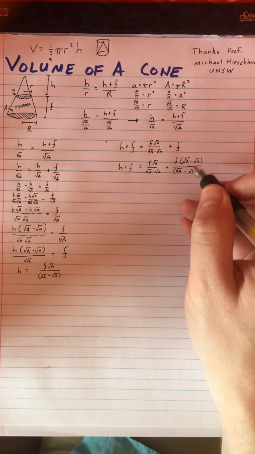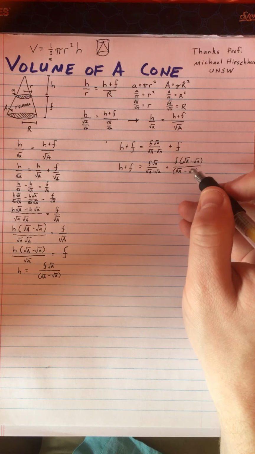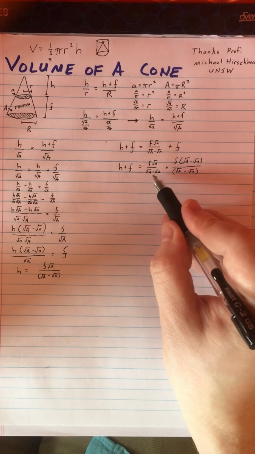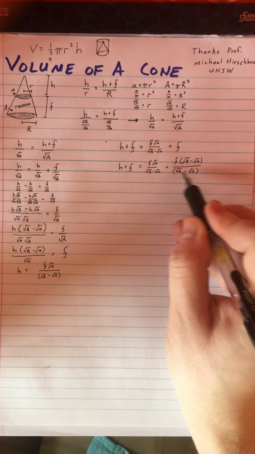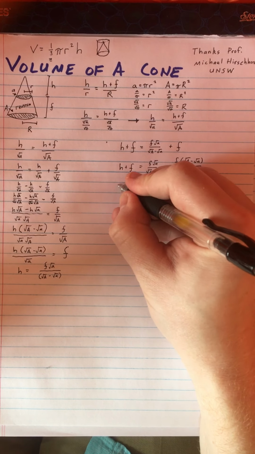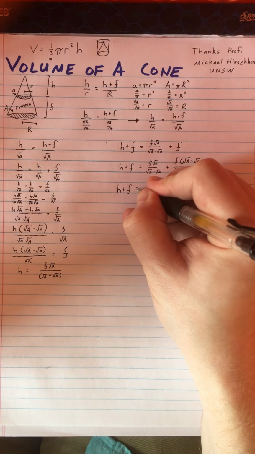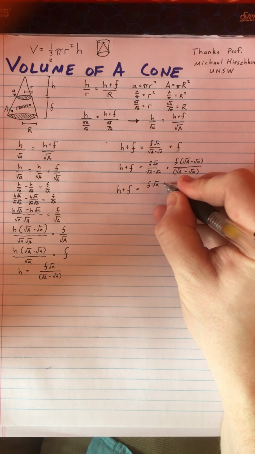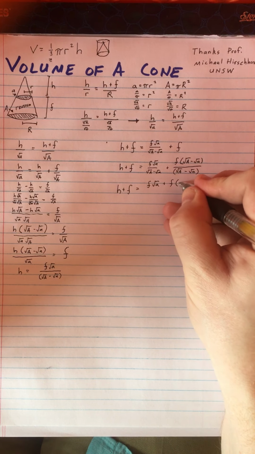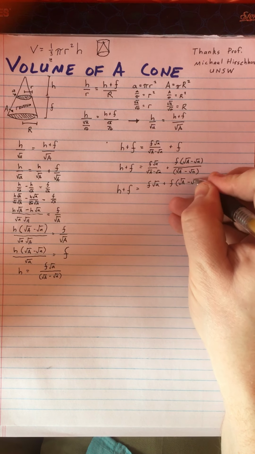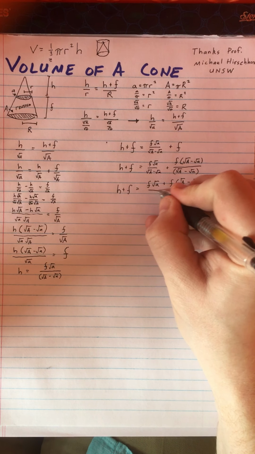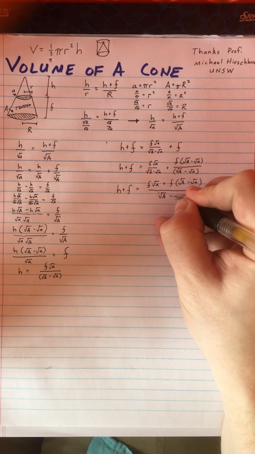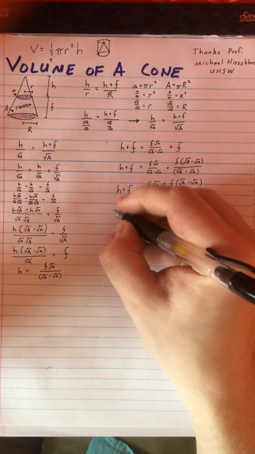Anything divided by itself, except for 0, is going to be 1. So I haven't changed what this term is, just changed what it looks like. But now we have a common denominator, and I can combine those terms together: frustum times the square root of little a plus frustum times the square root of big area minus the square root of little area, all over the square root of big area minus the square root of little area.